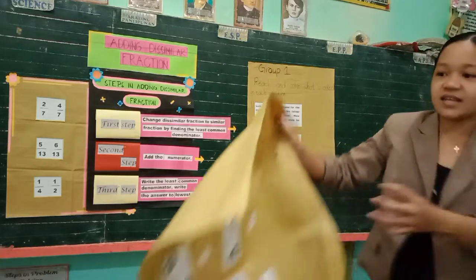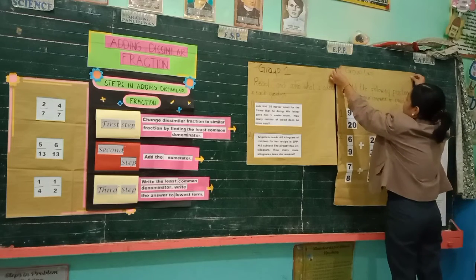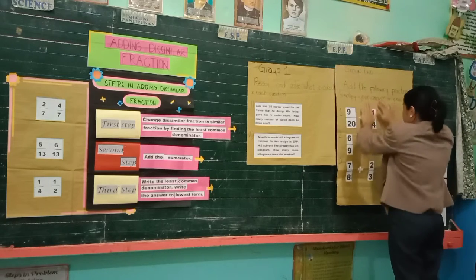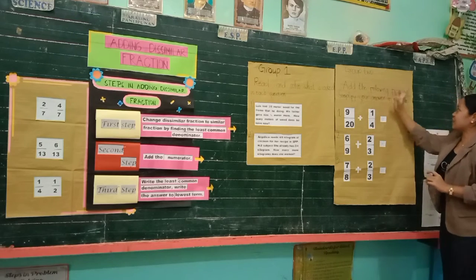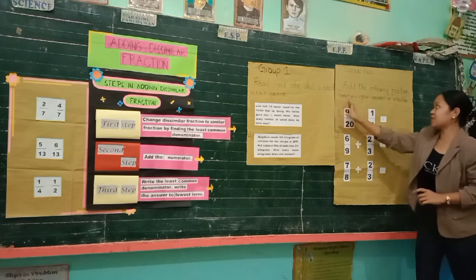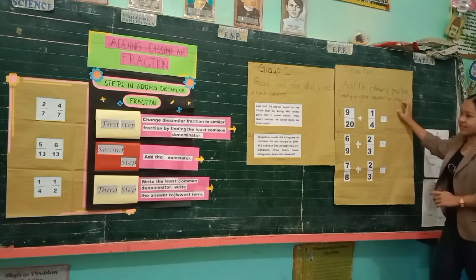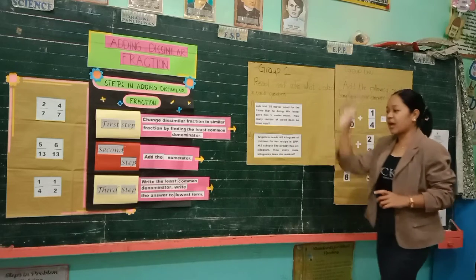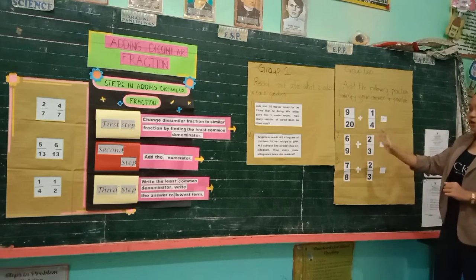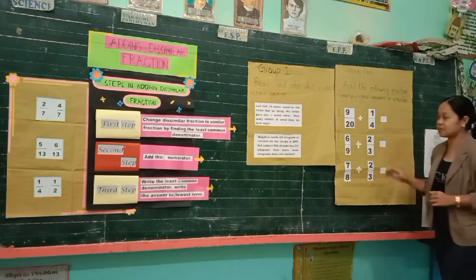So the second is group 2. This is your activity. Direction: add the following fractions. Simplify your answer if possible. We already discussed the third step, right? By finding the least common denominator or to reduce it to lowest term if possible.